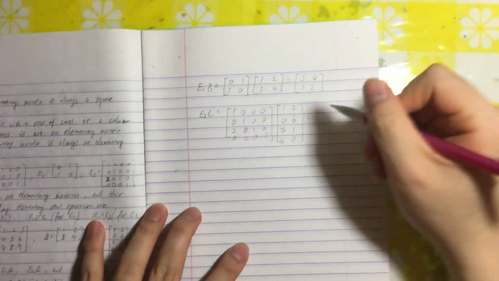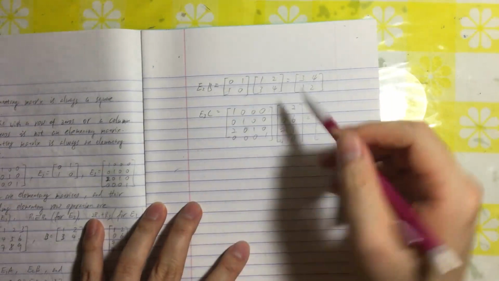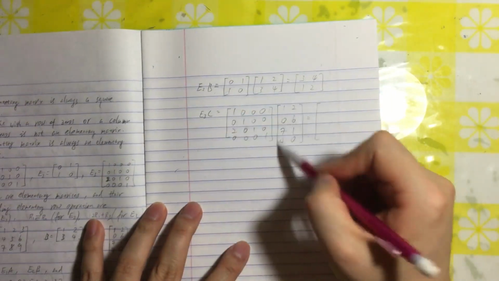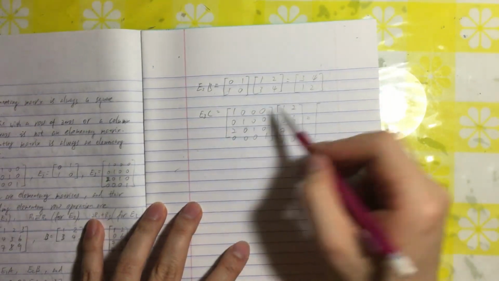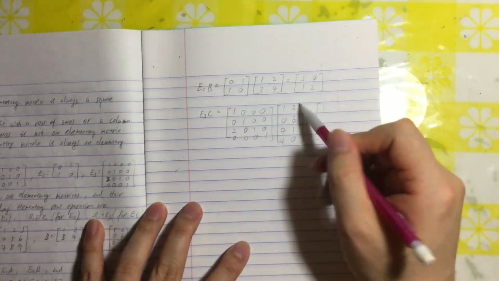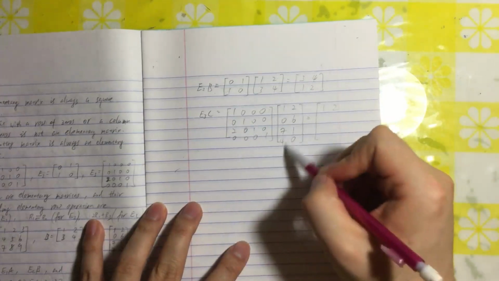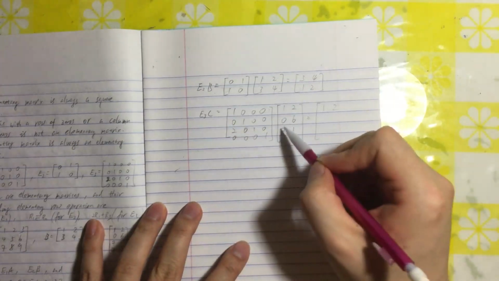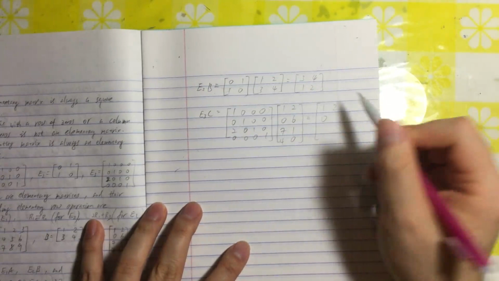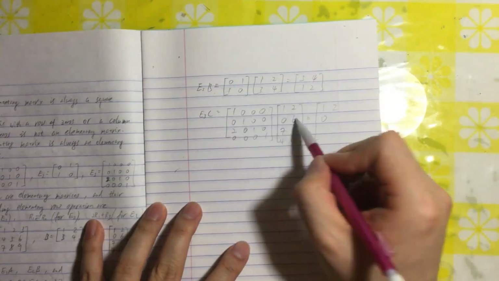If we multiply these two matrices, use row times column. I get 1 here, next 2, next 0, next 6.